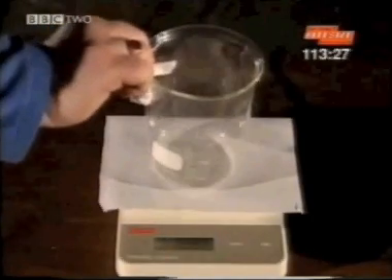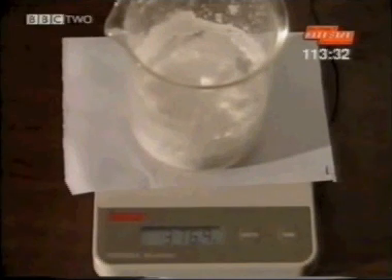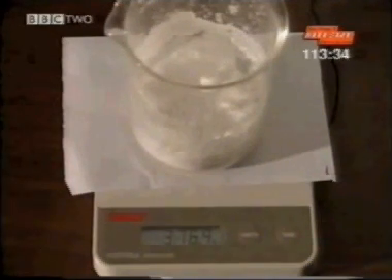By subtracting the weight of an identical empty beaker from the weight of my salty one, I can calculate I have 94.8 grams of salt.